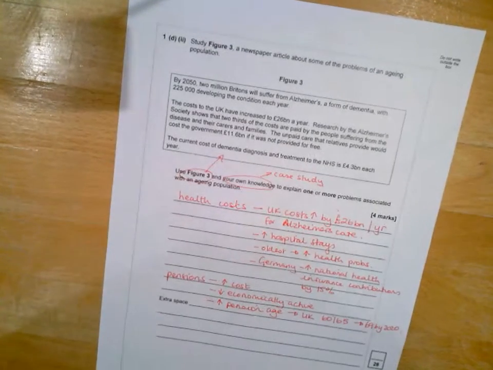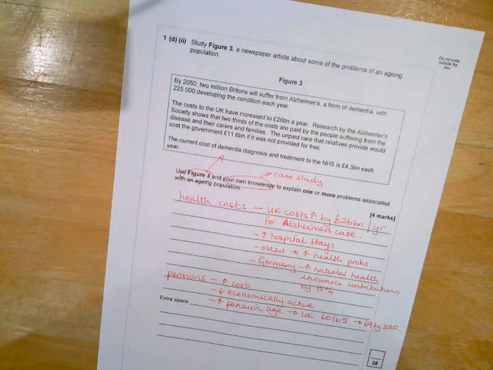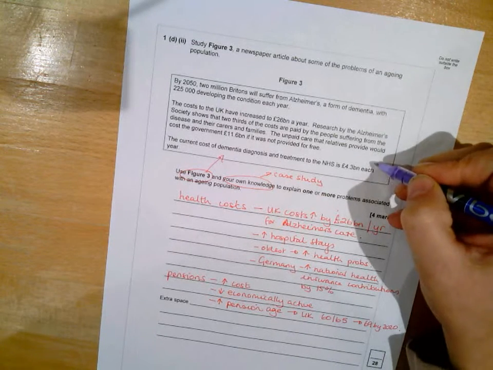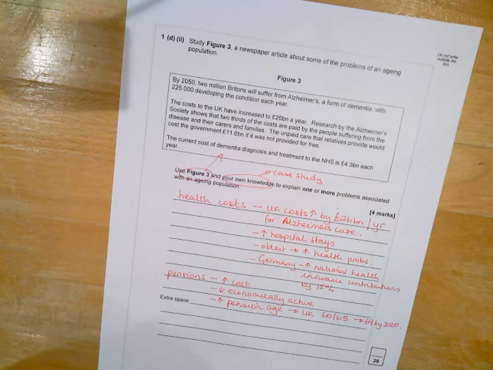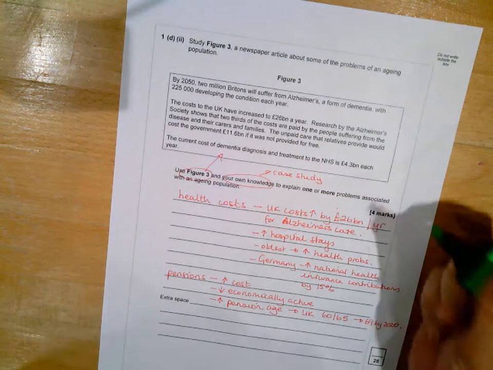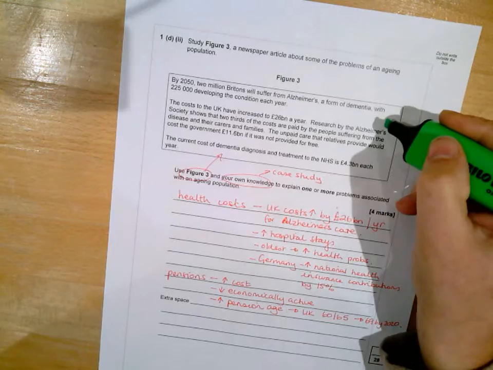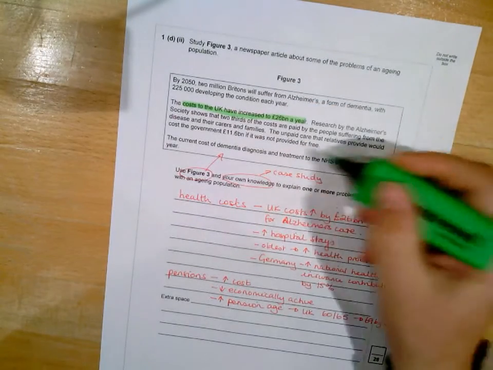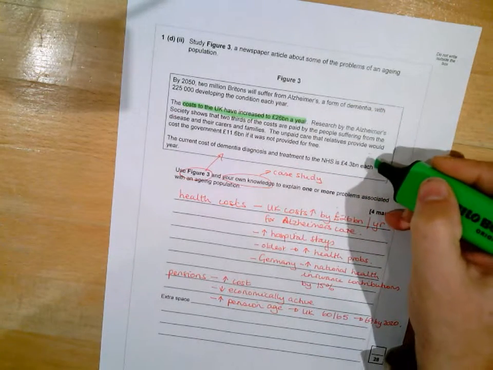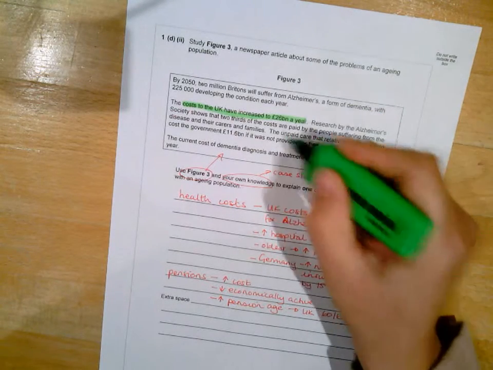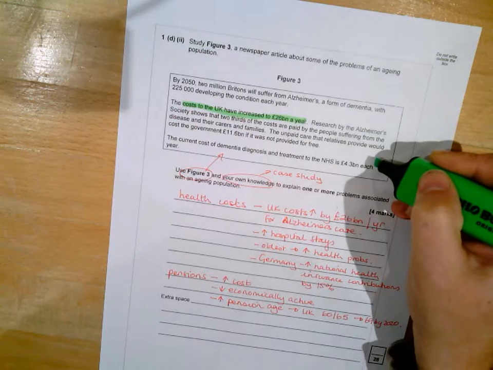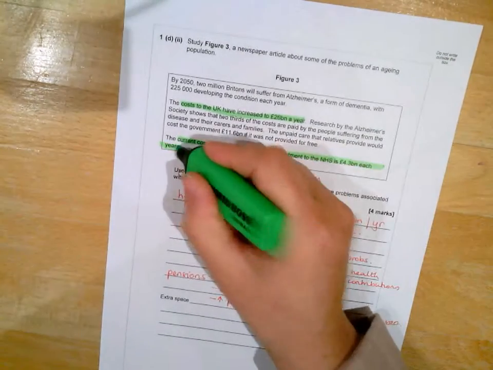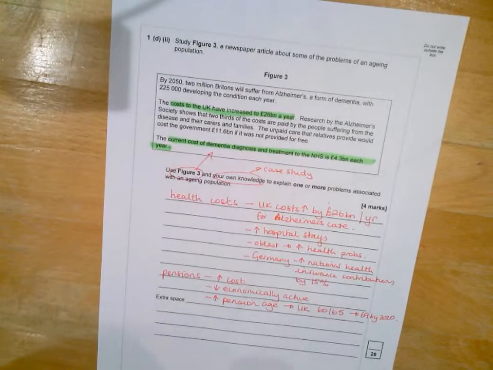Okay, last question on this. Study figure 3, a newspaper article about some of the problems of an ageing population. Make sure you read this. Read it with a highlighter. Okay, so we've got the people suffering from Alzheimer's. Costs to the UK have increased, that's a problem. 2/3 of the costs are paid by the people suffering and their carers. Unpaid care would cost the government even more, and the current cost of dementia is 4.3 billion per year.